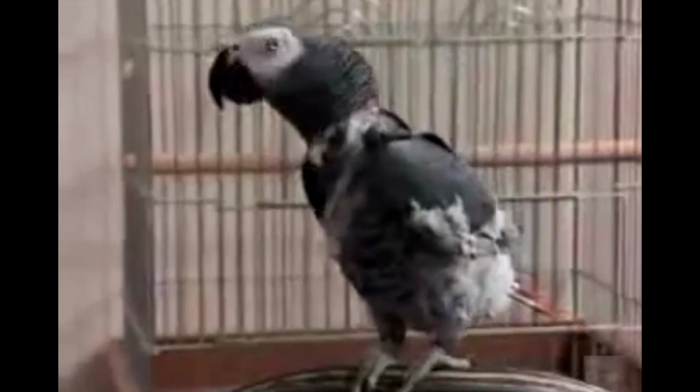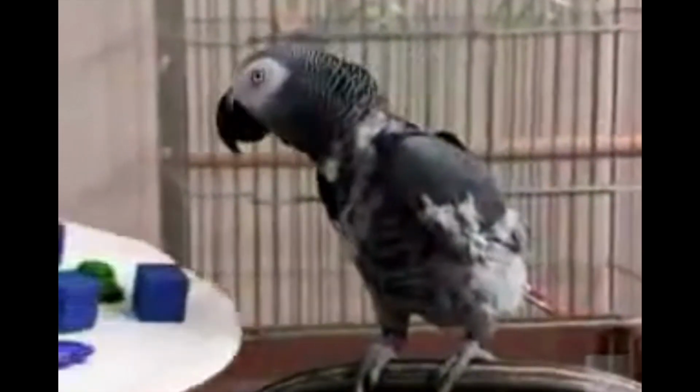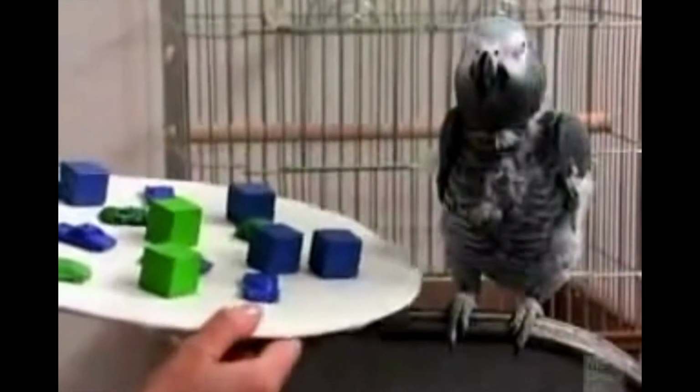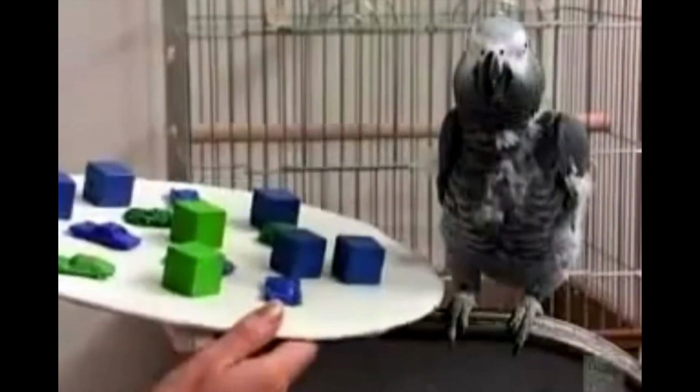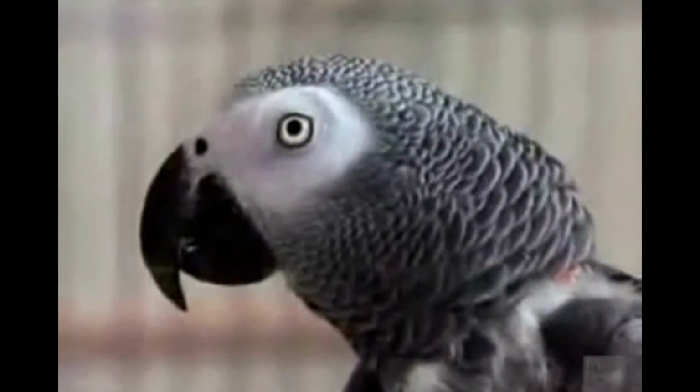Look. What color bigger? Green. Oh, you're a good boy. Okay, Alex, look what I got for you. Look at all these neat toys. Can you tell me on the tray how many green block? Green block. 2. Good parrot. 2 green block. 2. Good parrot.